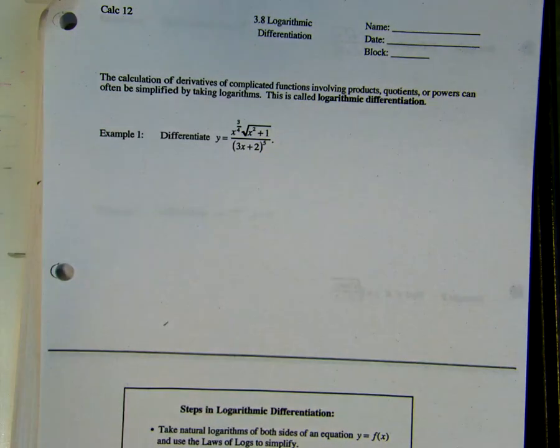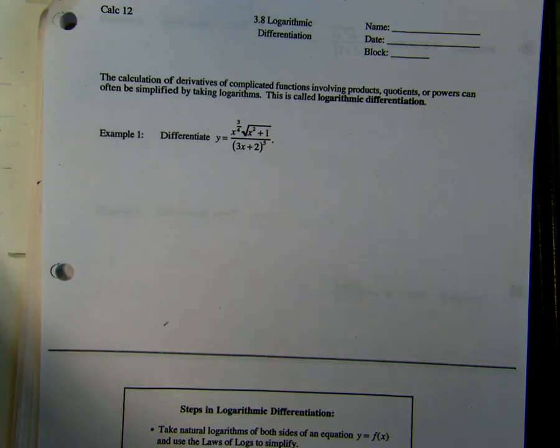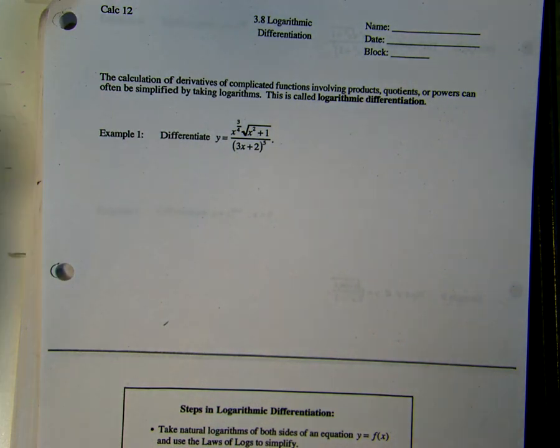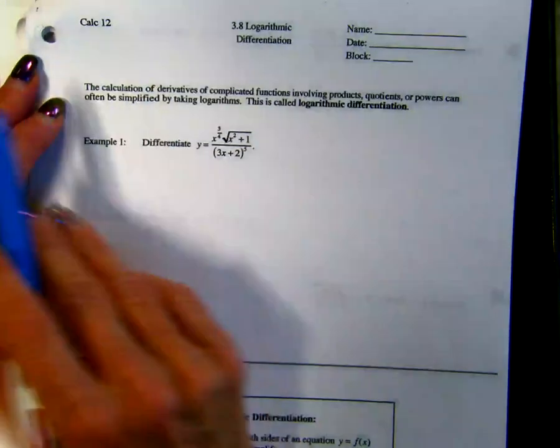Okay, so like I said in the beginning, your learning target is that you can logarithmically differentiate to find the derivative of a function that's too complicated to take the derivative of. So logarithmic differentiation is a method for taking the derivative. We'll summarize it in a bit, but let's just go through an example.